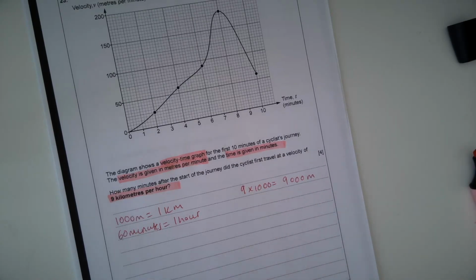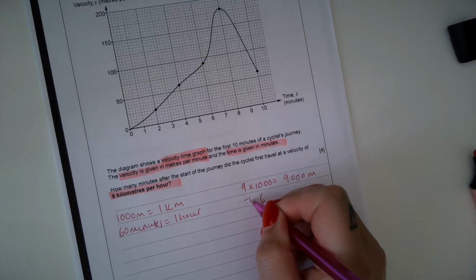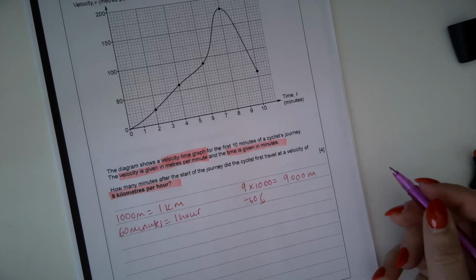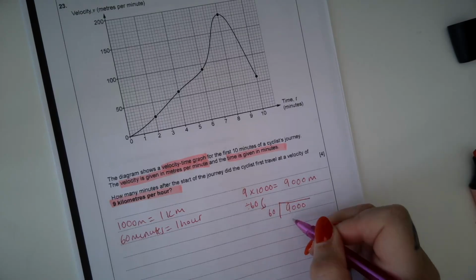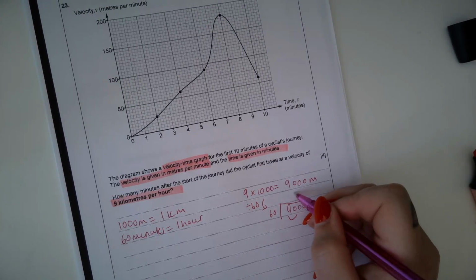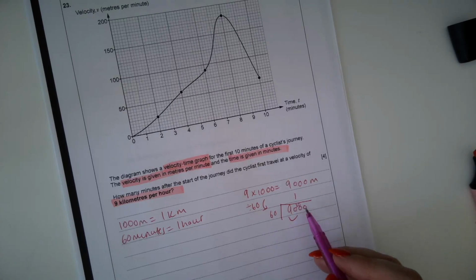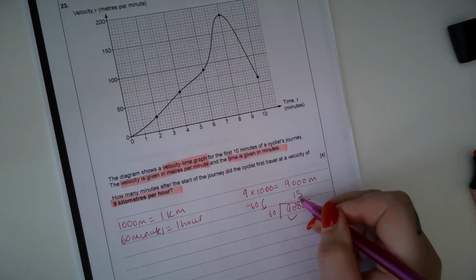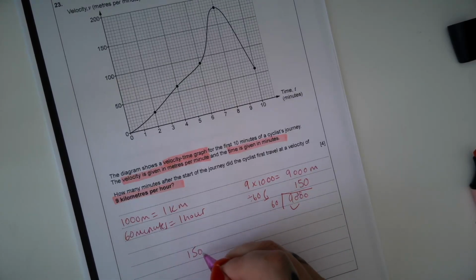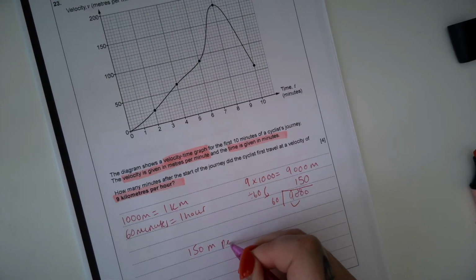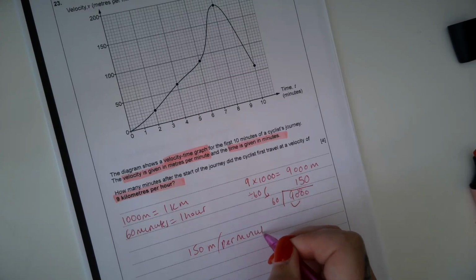Okay, now I need to go from hours to minutes. So I'm going to divide by 60. So 9,000 divided by 60. Well, 60 into 90 is 1, remainder 30. 60 into 300 is 5, no remainder, so that's 150. So it's 150 meters per minute.